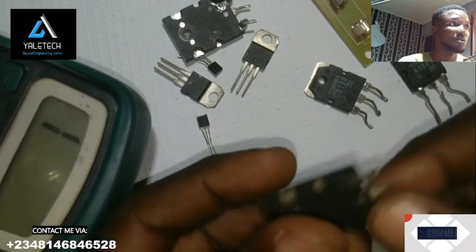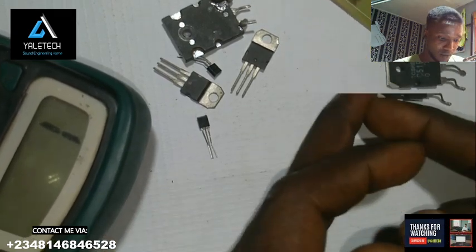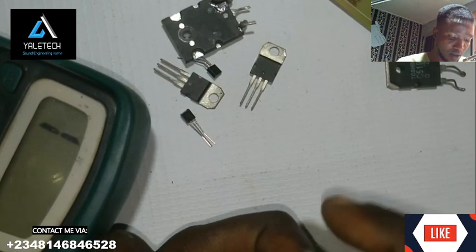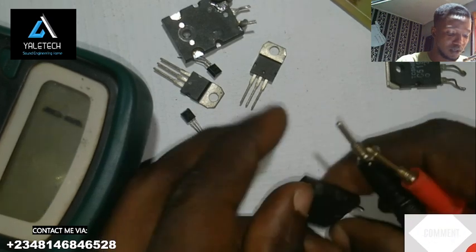You see it now. So there is a problem with this transistor. It's really bad. So let's check this one. So let's see. You see it now. Oh, sorry. Let me drop it so you can see it clearly.